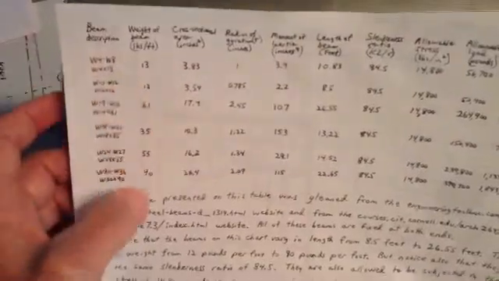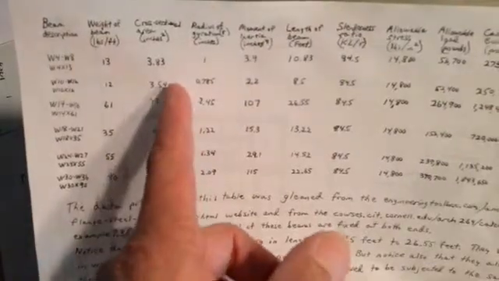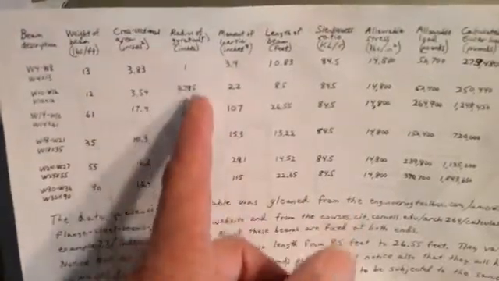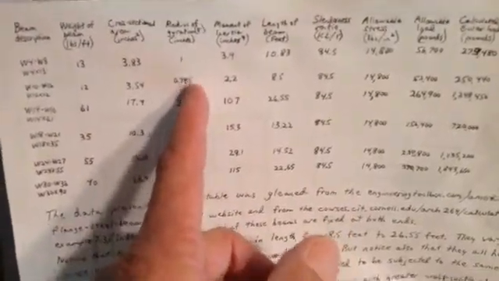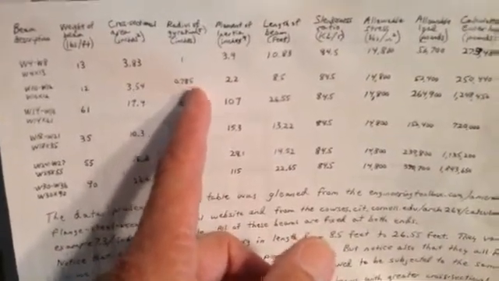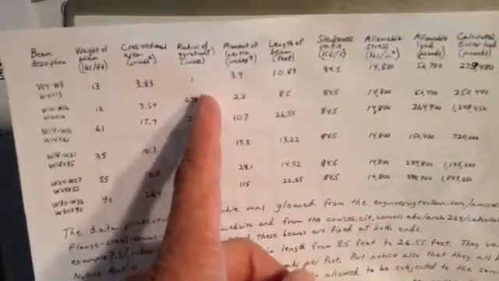Okay, we were looking at all these different beams that weighed anywhere from 12 to 90 pounds per running foot. They had cross-sectional areas of anywhere from 3.5 to about 26 square inches. Any beam has a radius of gyration about its x-axis and a radius of gyration about its y-axis. And these numbers are the lesser of the two radii of gyration of each of these beams. The least of all was this one.